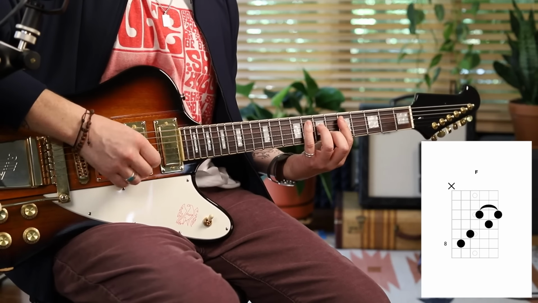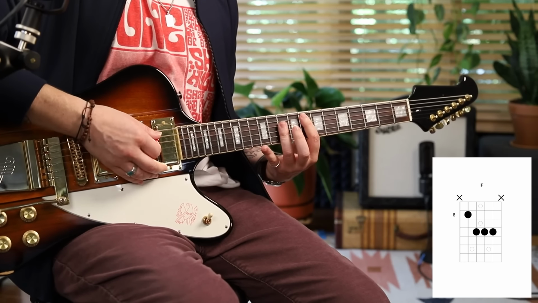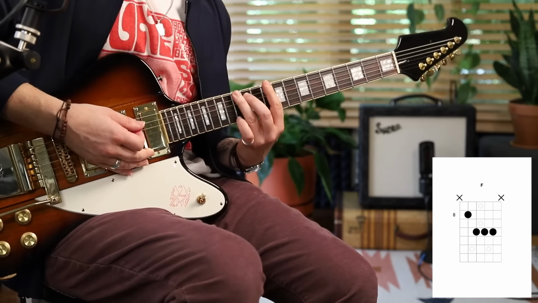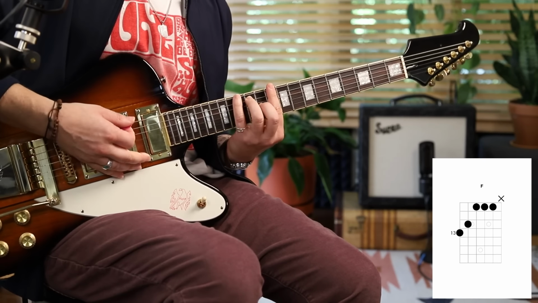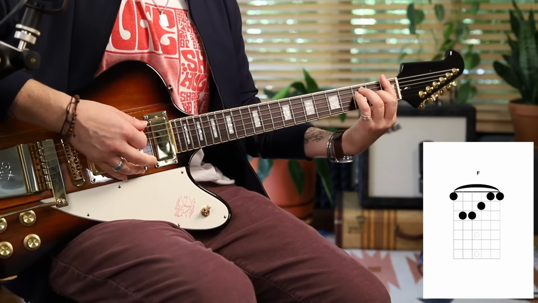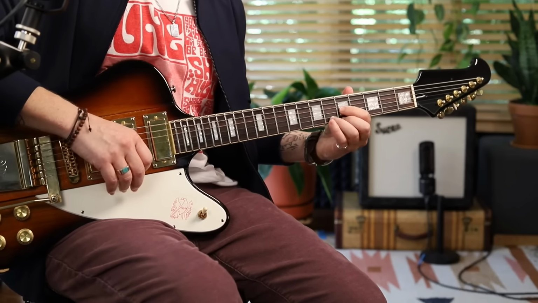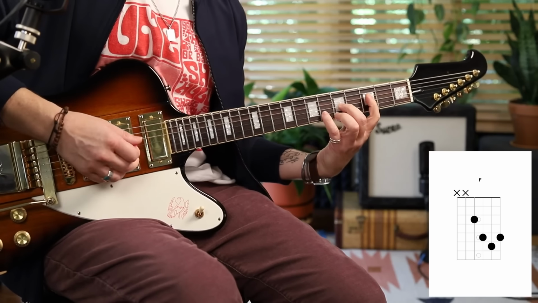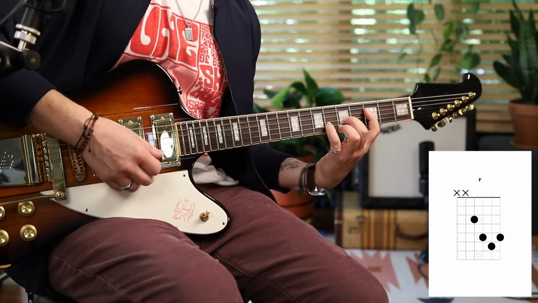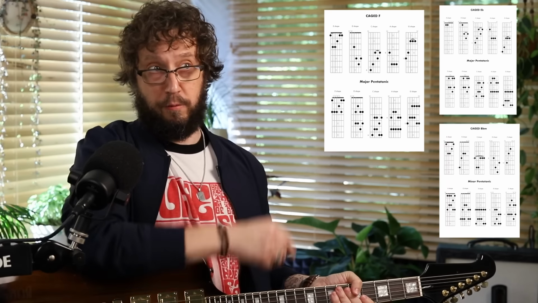By the way, I'm playing a bunch of Fs here. Shaped like an A chord. Shaped like a G chord. Shaped like an E chord. And shaped like a D chord, but really, this looks like that.